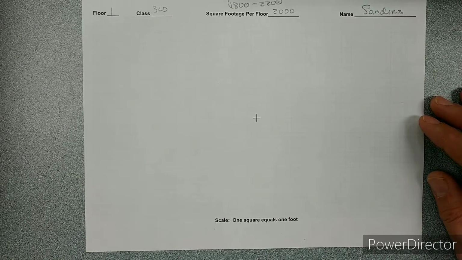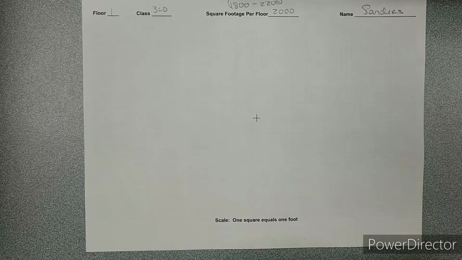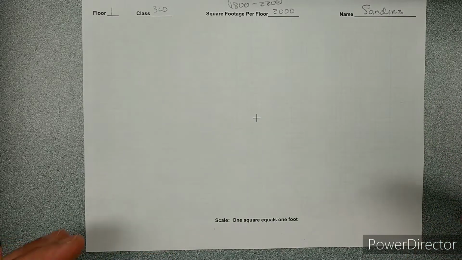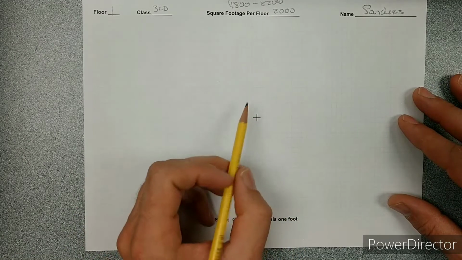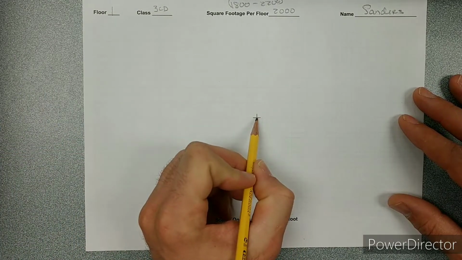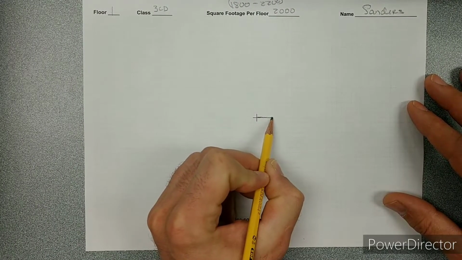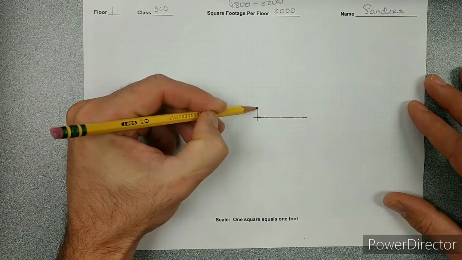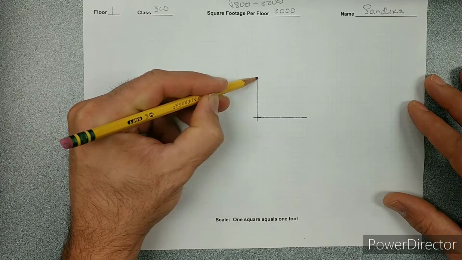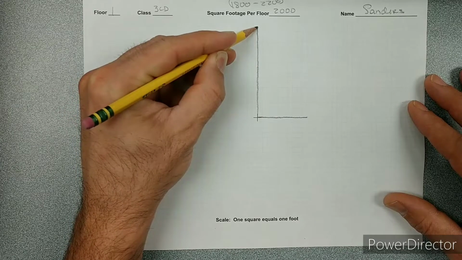All right. So when you're starting to do this, I would recommend starting with the rooms that are central to the house. So a living room or a kitchen or a dining room or something to that effect that's more central to the house. And then I would build off of that. So I'm going to start here in the center of the page, and I'm going to draw in my living room. I'm going to make mine, we'll say 10 by 20. So I'm going to go 1, 2, 3, 4, 5, 6, 7, 8, 9, 10, and then I'm going to go 1 through 20.